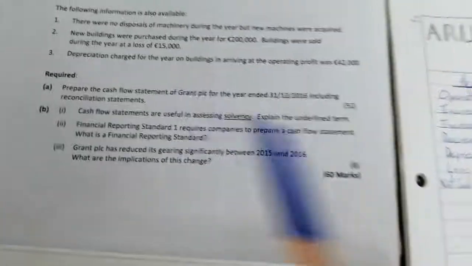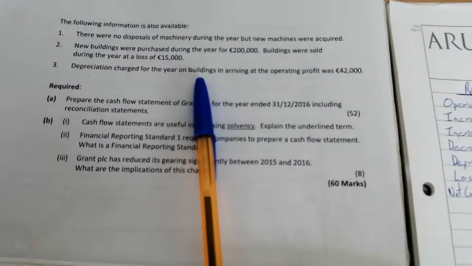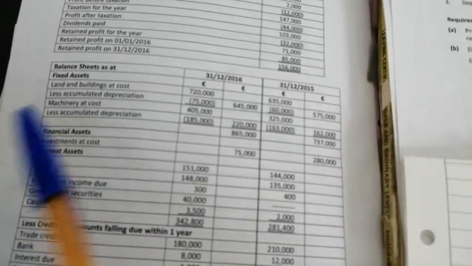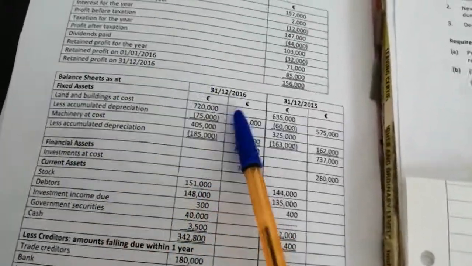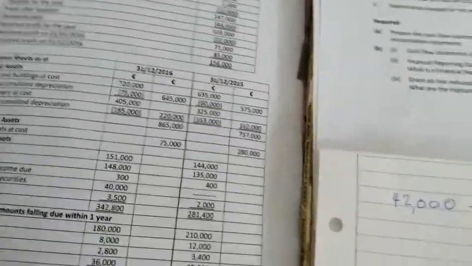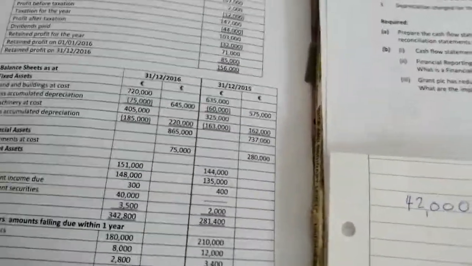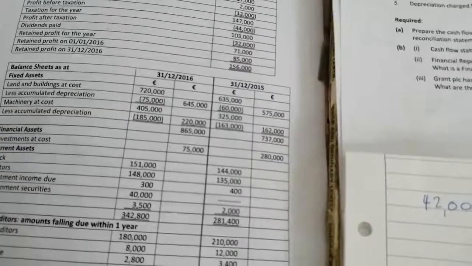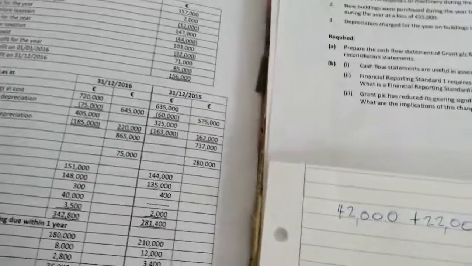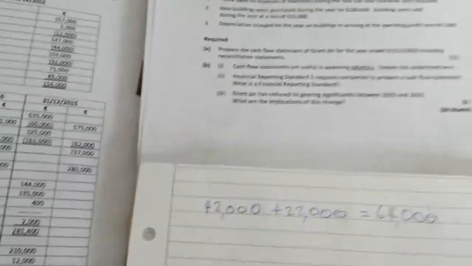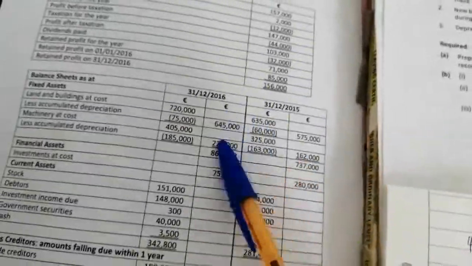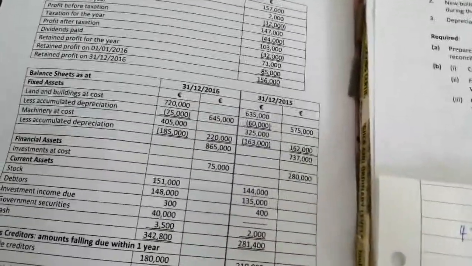Now, just a note on that, I suppose one or two things. First of all, in this question, they gave us the depreciation charge on buildings. It could have been the other way around, where they gave us the depreciation on machinery, and then we had to go and calculate the depreciation on land and buildings. But in every question, they tend to give us one of them and ask us to calculate the other one. Now, the reason they have to give us one is because you could not use the information in here to calculate the one that they've given you.